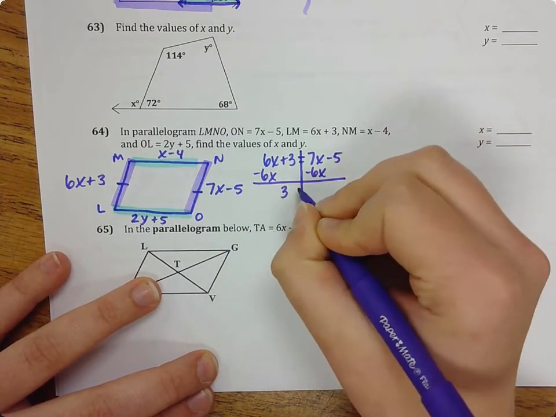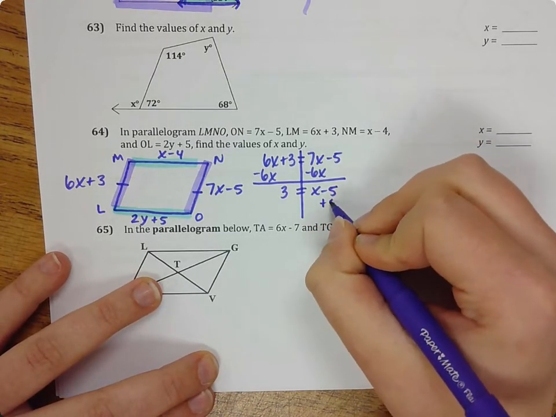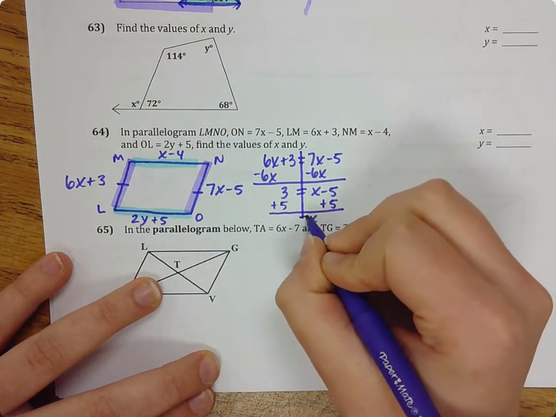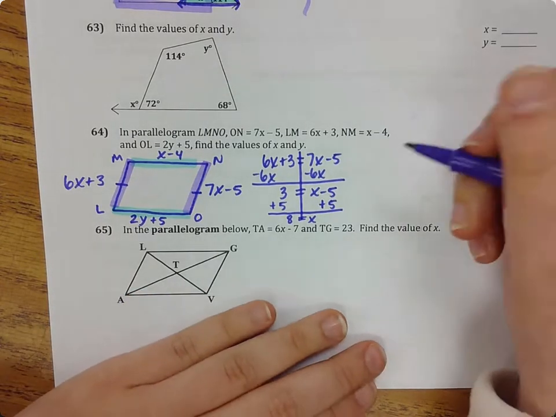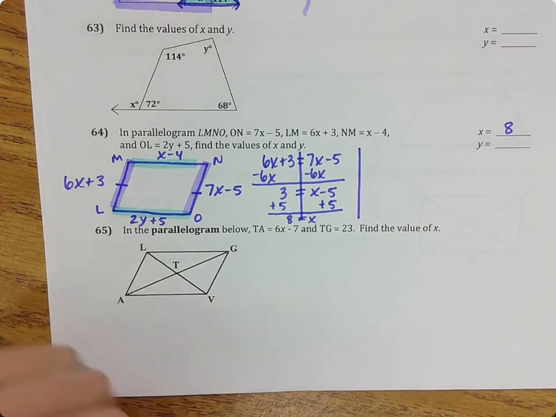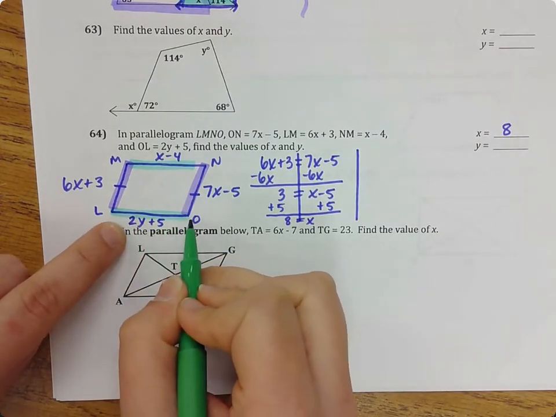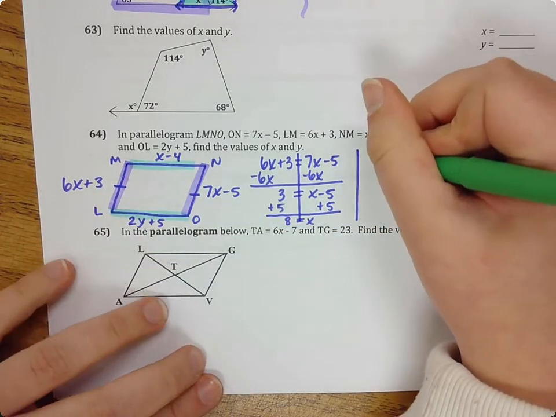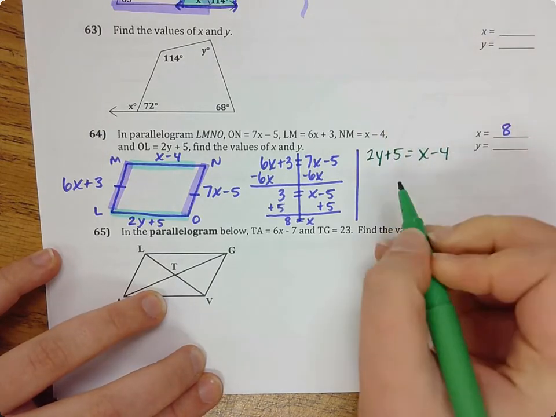I'm going to be left with 3 equals x minus 5. And then I'm going to move this 5 over by adding 5. X equals 8. So that helps us find our value of x, but now we want to find the value of y. And y is attached to this segment here, LO, which we know is the same thing as x minus 4. So congruent means we put an equal sign in the middle, and then we solve this equation.